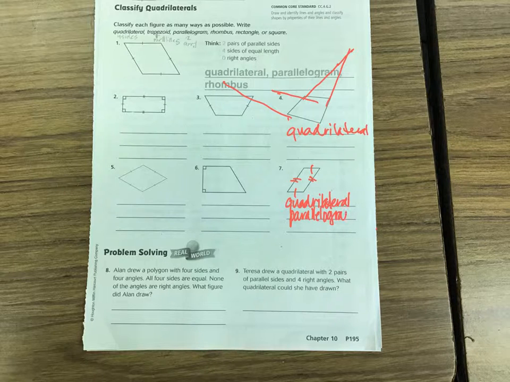All right, so parallelogram breaks off into rectangle and rhombus. Is it a rectangle? No, it's not because it doesn't have right angles. And is it a rhombus? No, because it doesn't have all equal sides. So it's not a rhombus either. So its only 2 names are quadrilateral and parallelogram. Okay. All right, let's look at number 9.